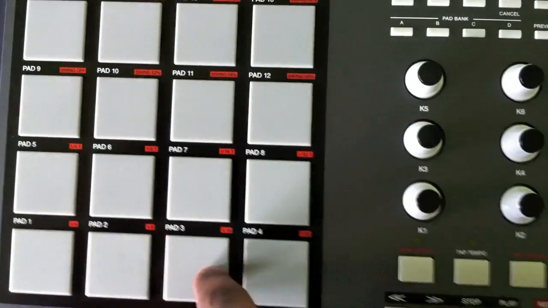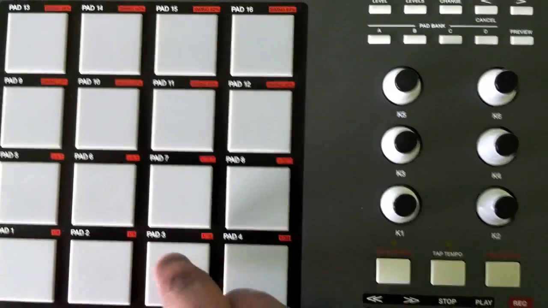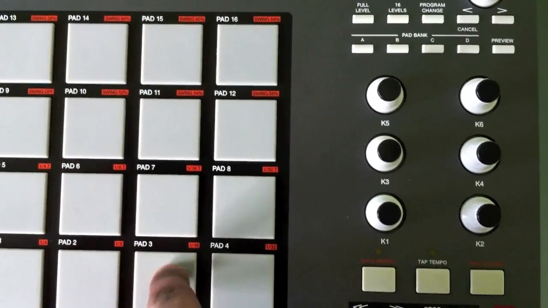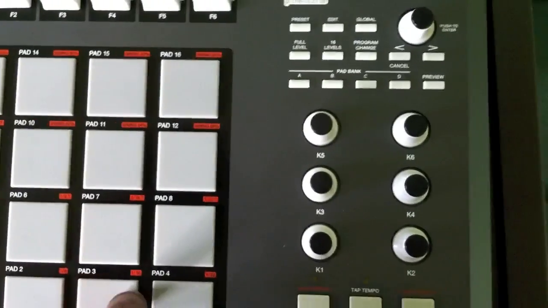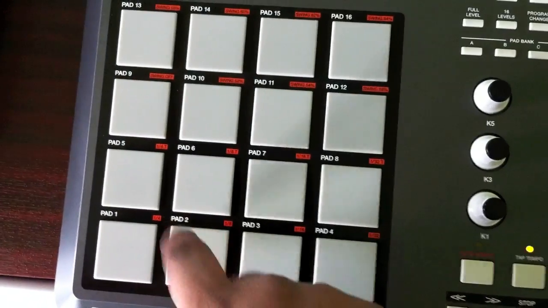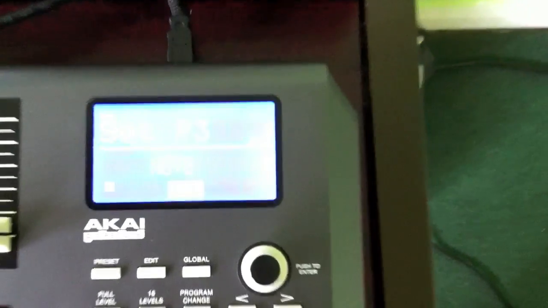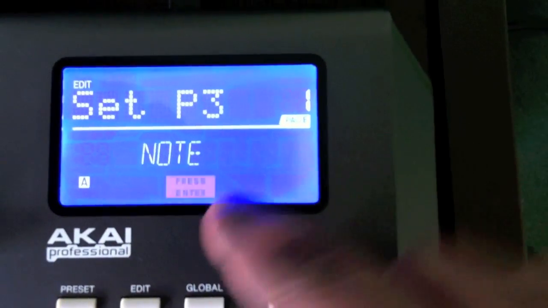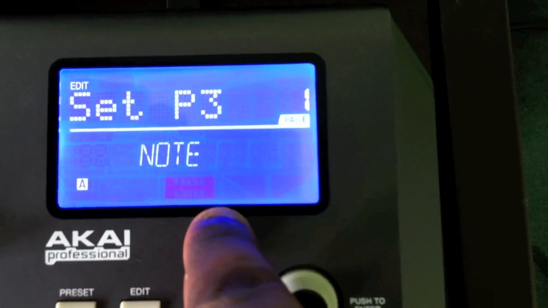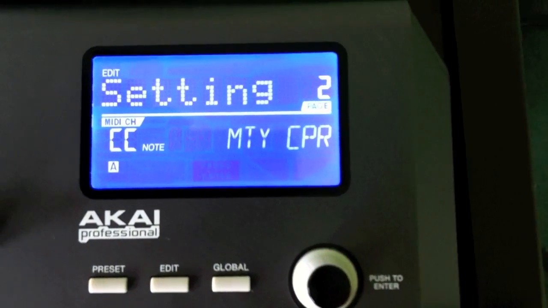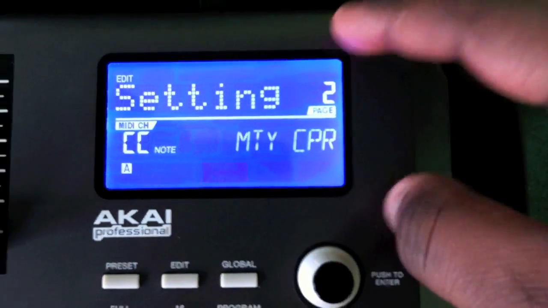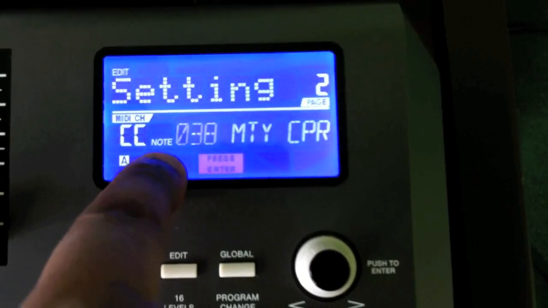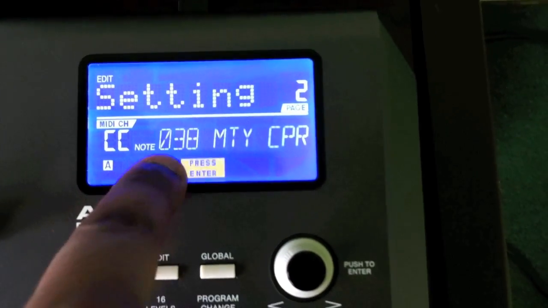Say for example the sound of the pad 3, I want to edit that sound to sound more like pad 2. So I select pad 3. Now press enter, then it will bring you to the setting of that pad. At the moment it's flashing on note 38.